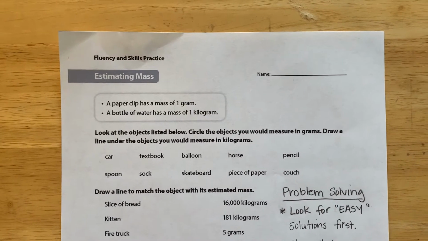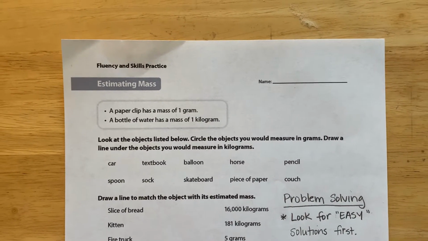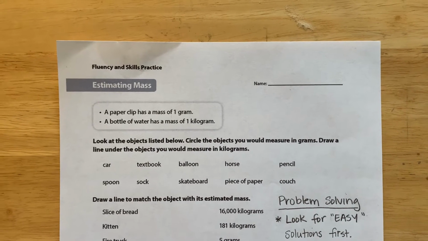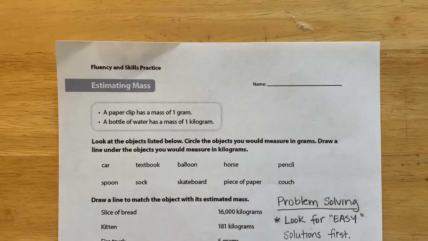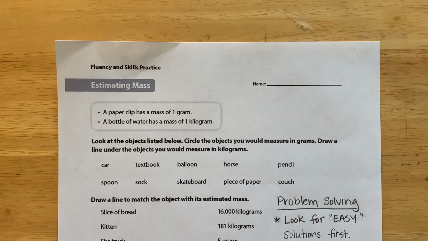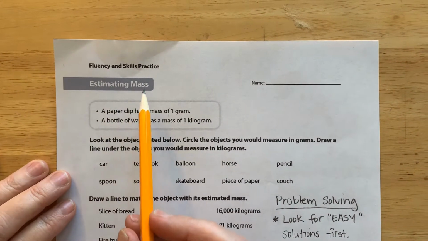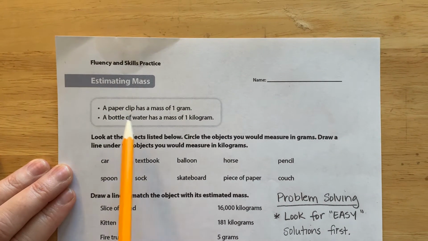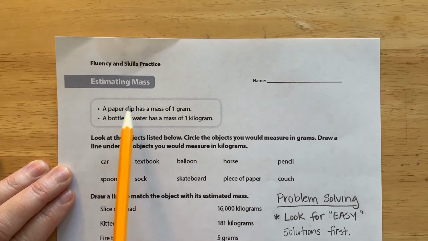Hello, my marvelous mathematicians. Today we're just going to do a little fluency check. In other words, we're just going to review what we did on our last lesson about estimating mass. Now, to do this activity, we have to remember what we learned about mass yesterday.